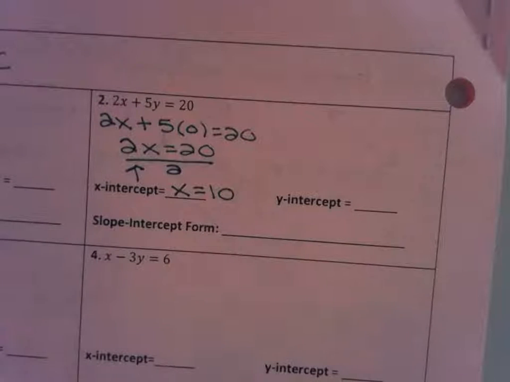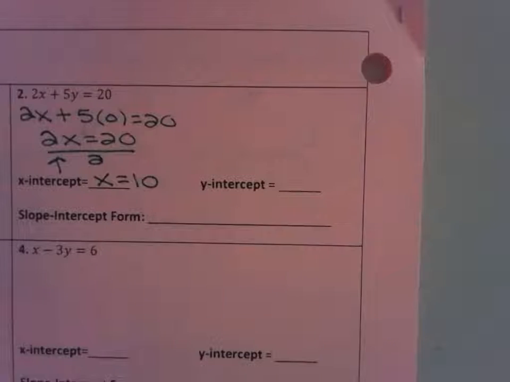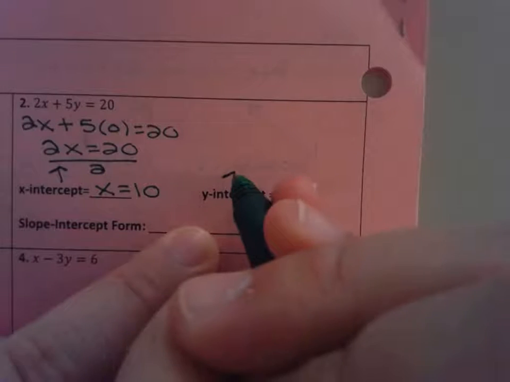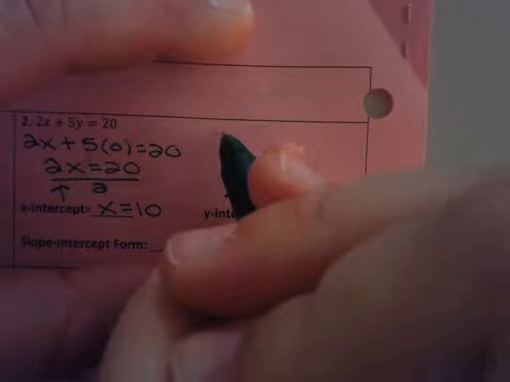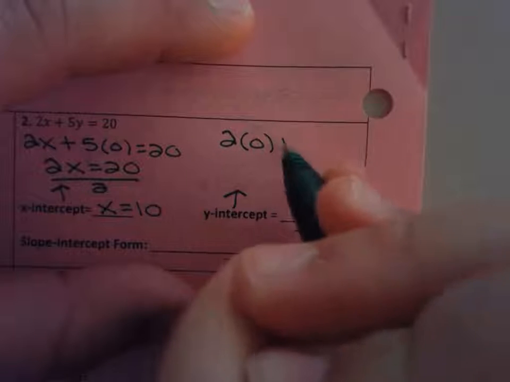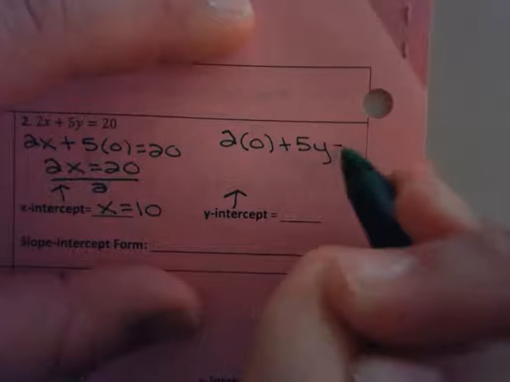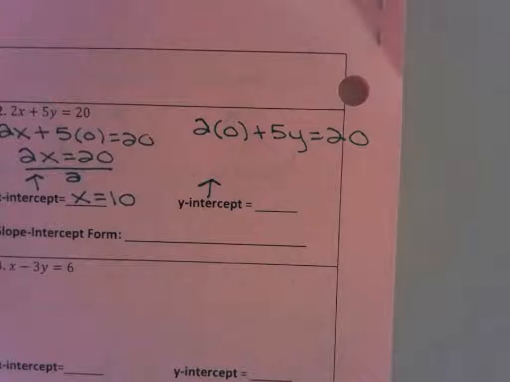I know this is kind of tricky, but you can do the work. We are basically plugging in 0. You get a simple equation, and you know how to solve it. The y-intercept. If I want to know what y equals, I want to get rid of the x by plugging in what? 0 for x. So you take your original, you plug 0 in for x, which then will allow you to find what y equals.